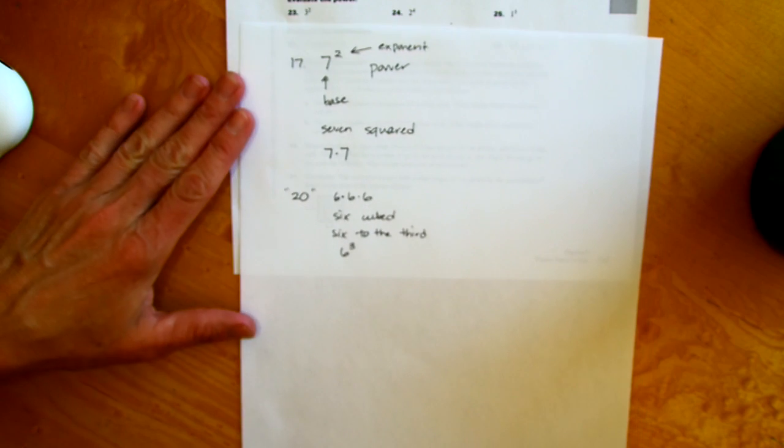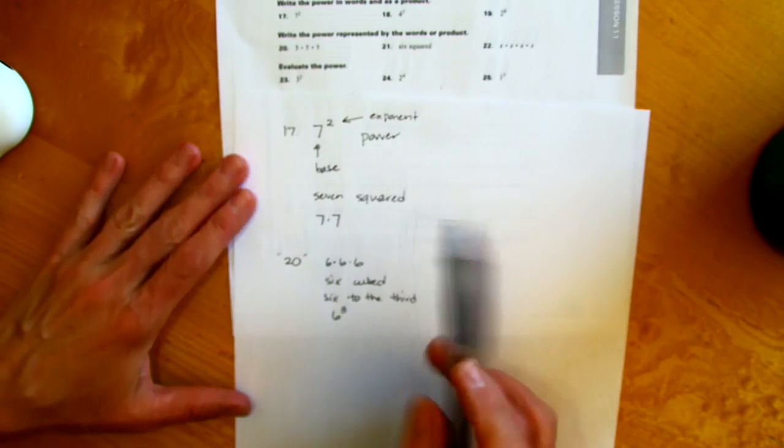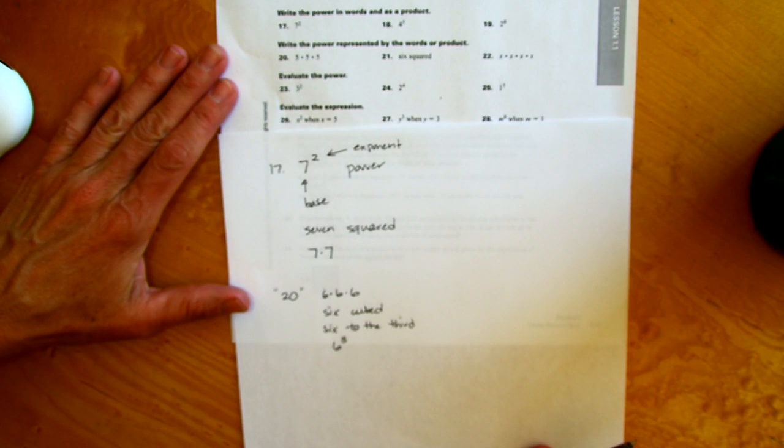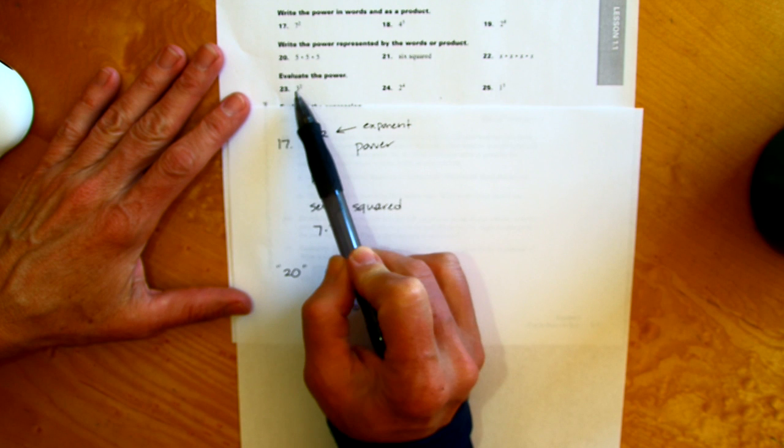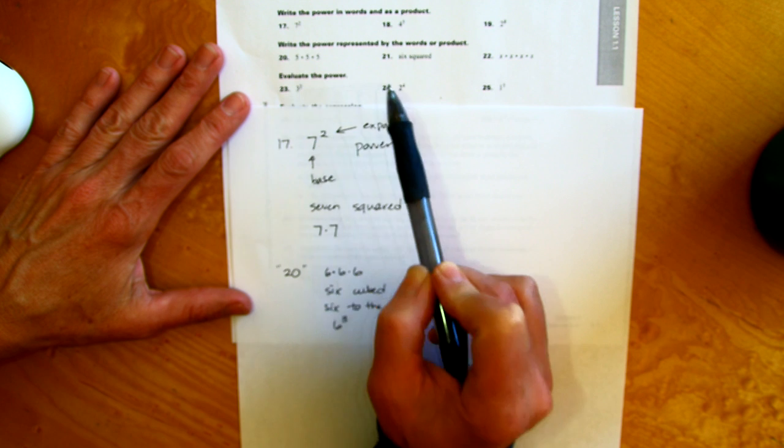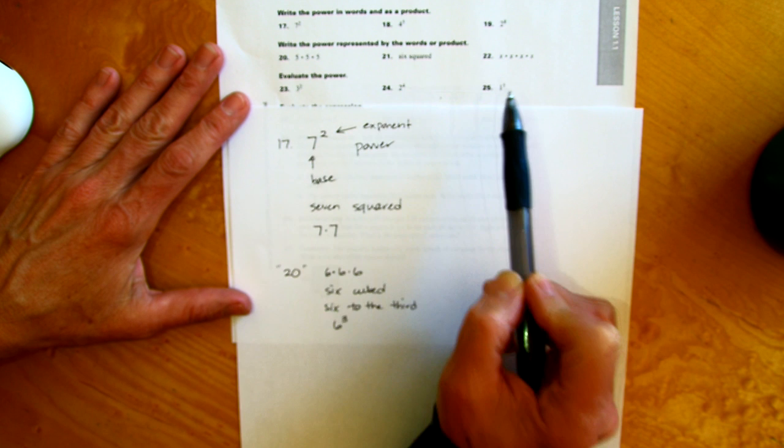Okay, and evaluate the power. Evaluate the power just means to find the value. 3 squared is what? 2 to the 4th is what? 1 to the 5th is what?